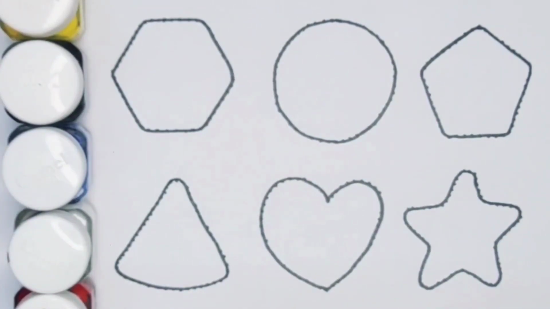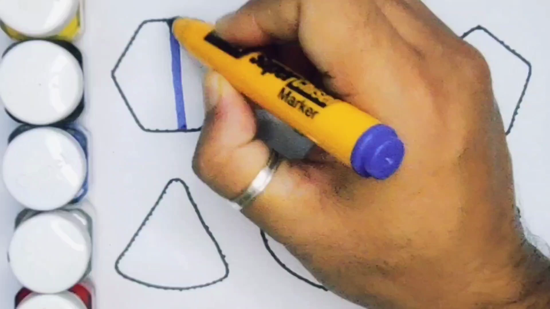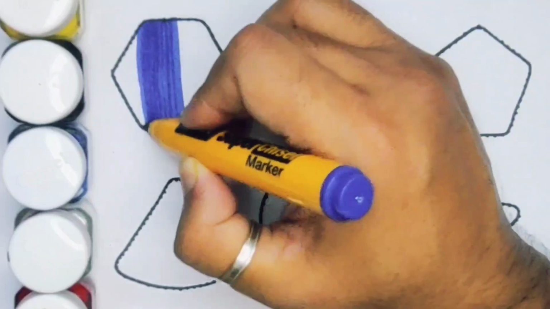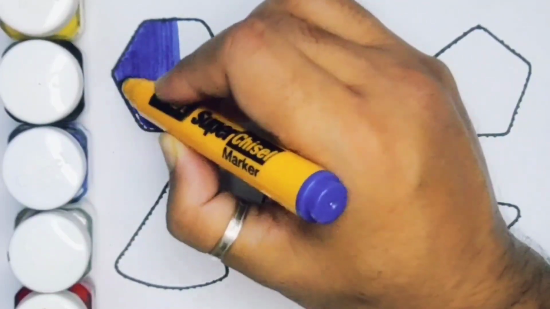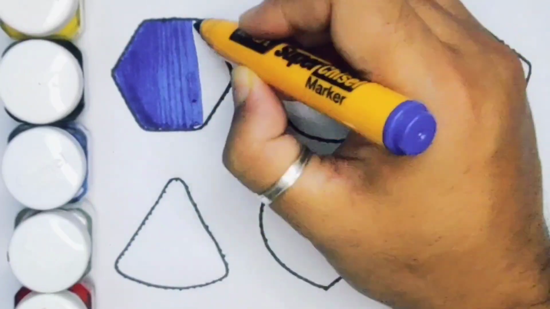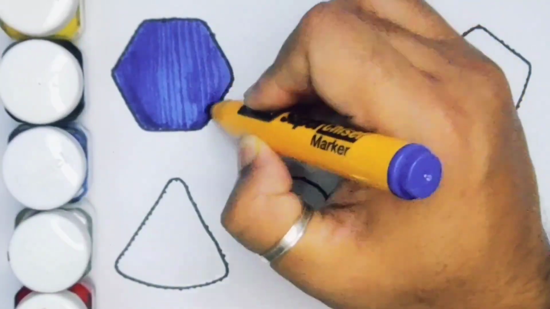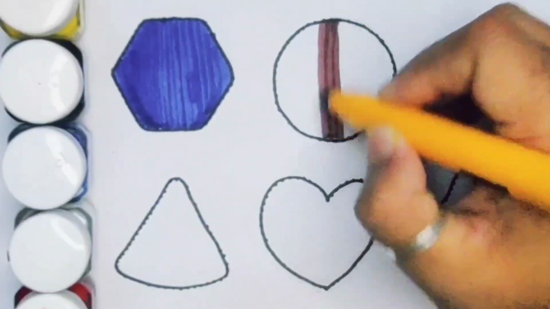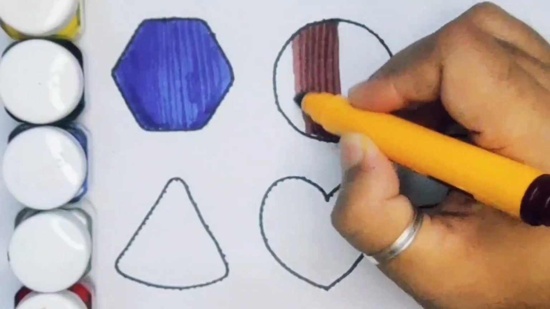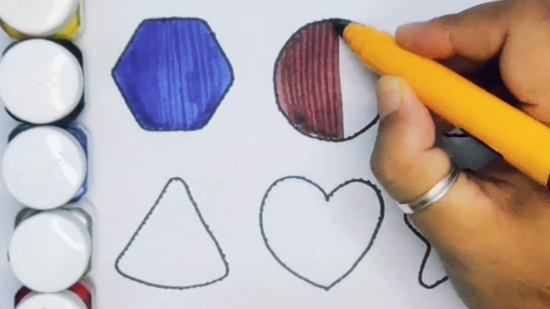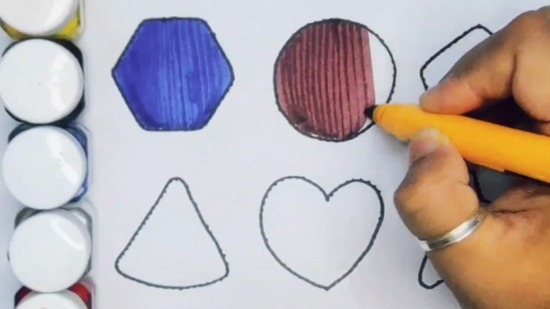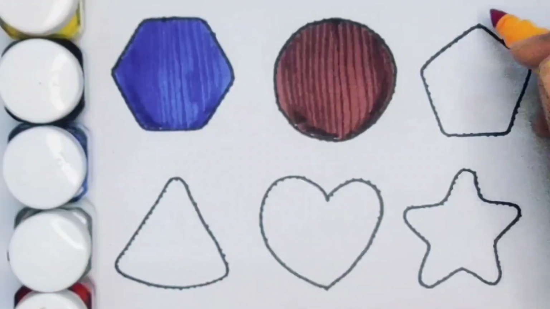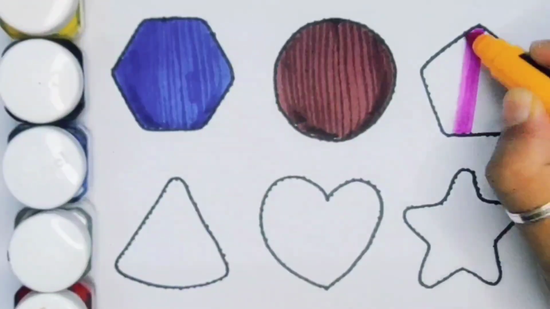Now we're going to put the color. Blue color, hexagon. Chocolate color, circle. Pink color, pentagon.